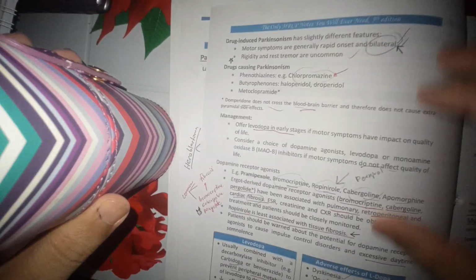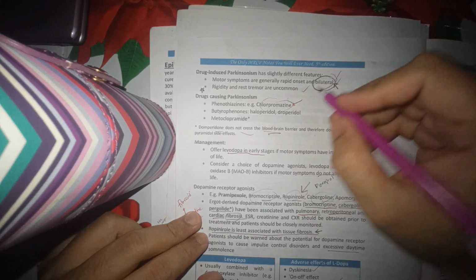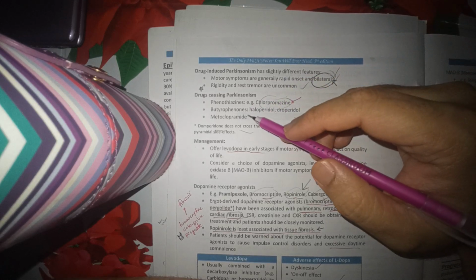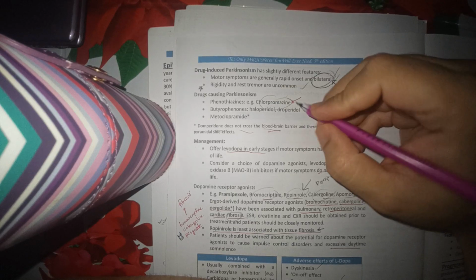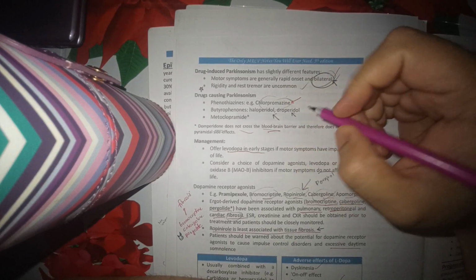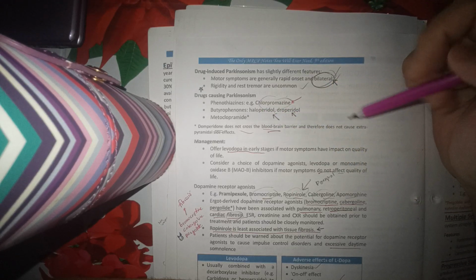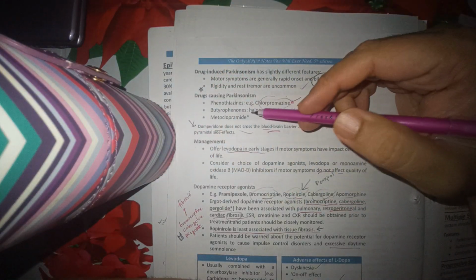So the important topic of drug-induced Parkinsonism has slightly different features. So what happens in drug-induced Parkinsonism? Motor symptoms are generally rapid onset and bilateral. Rigidity and rest tremor are uncommon. So you don't see rigidity and rest tremor in drug-induced Parkinsonism. Drugs causing Parkinsonism can be phenothiazines like chlorpromazine, butyrophenones like haloperidol and droperidol. So in a patient with PD, you can't be giving haloperidol. It will worsen the features of Parkinsonism. Metoclopramide can cause it, but domperidone does not cross the blood-brain barrier and therefore does not cause extrapyramidal side effects. Remember that.